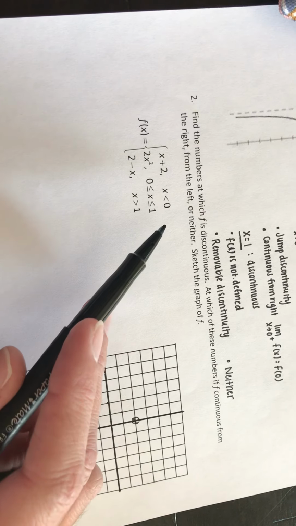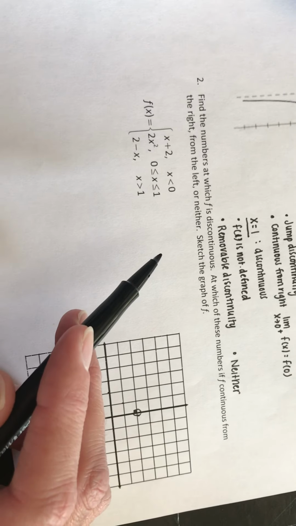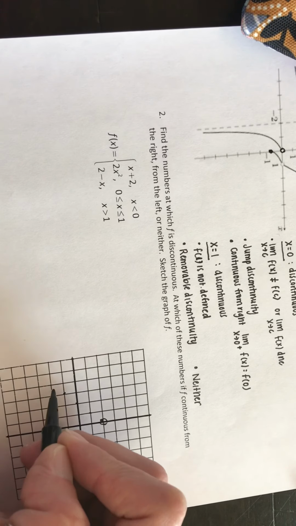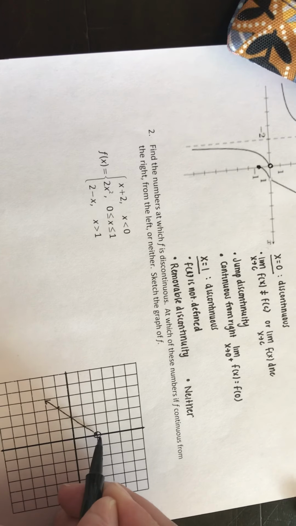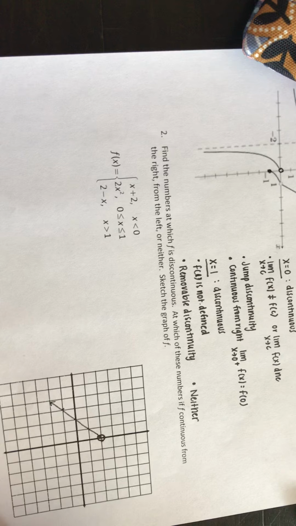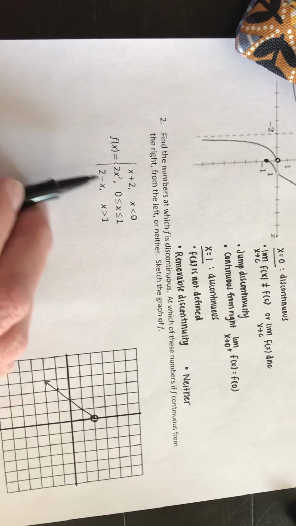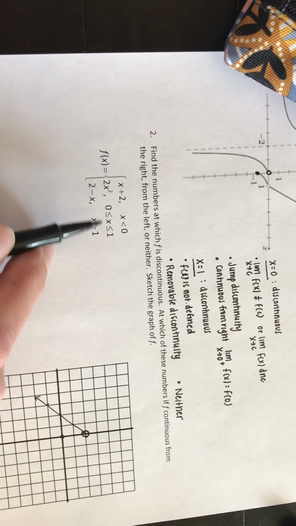So we have a piecewise function here. I'll graph the line f of x is equal to x plus 2 when x is less than 0. So that's going to be a line with a y-intercept of 2, a slope of positive 1. So the line is going to look something like this. And again, it's just less than 0, so I don't want to include that point. And then I want to graph 2x squared when x is between 0 and 1, inclusive. So when I plug in a 0, that's going to give me the point (0, 0). When I plug in a 1, that's going to give me the point (1, 2).